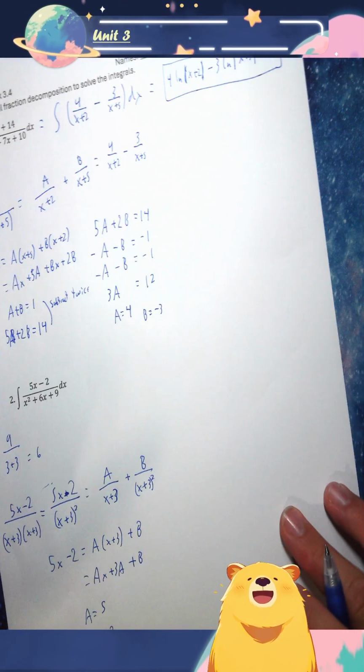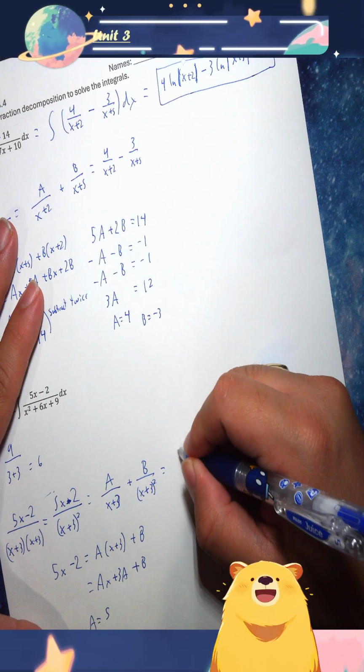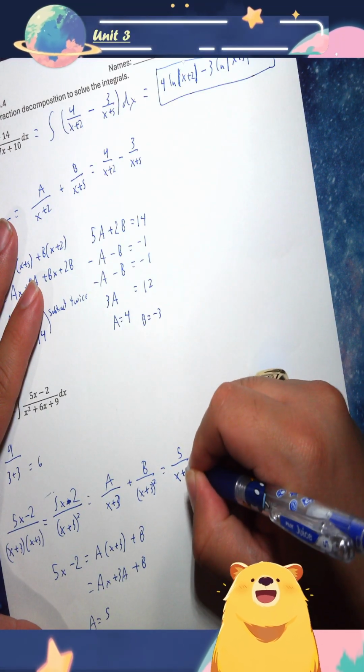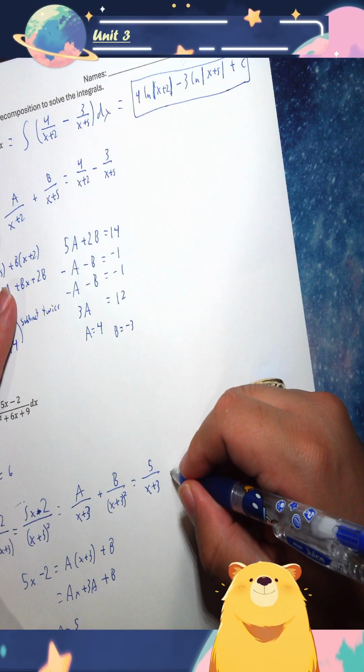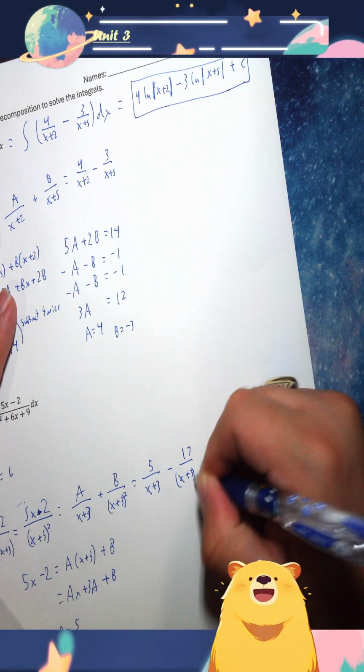So if that's the case, then this becomes 5 over x plus 3, and this becomes minus 17 over (x plus 3) squared.